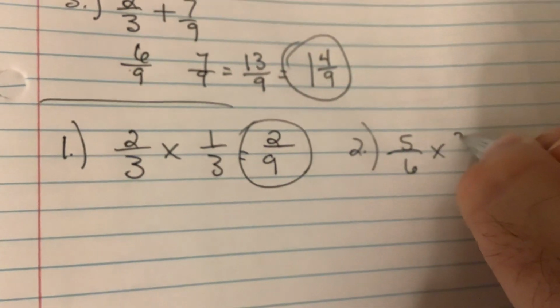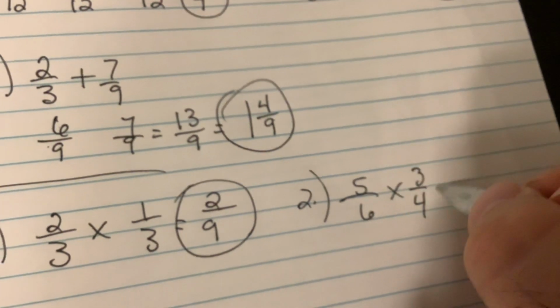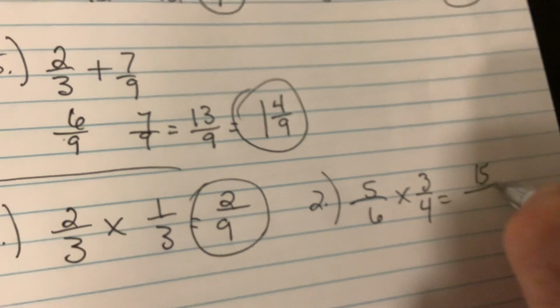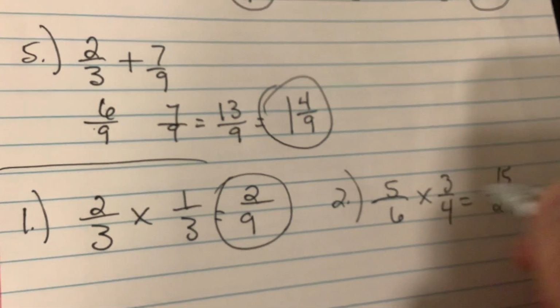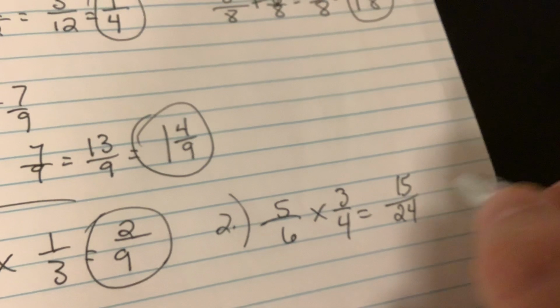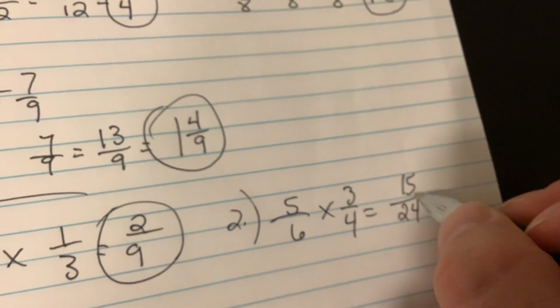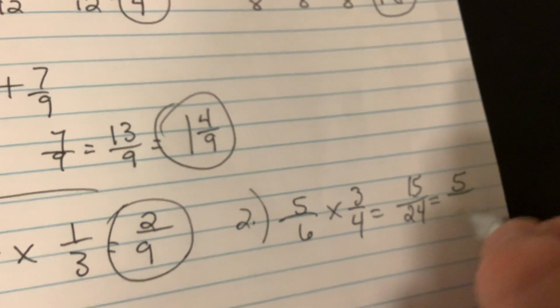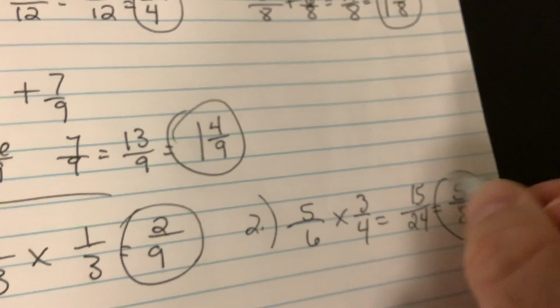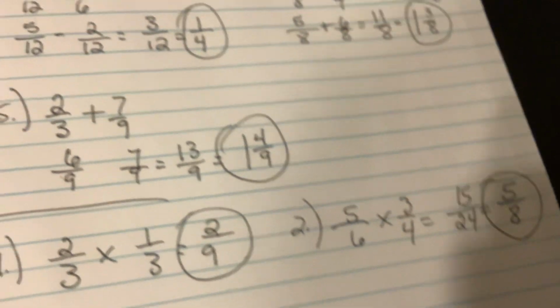5/6 times 3/4. So the top is 15. The bottom is 24. 5 times 3, 6 times 4. This does reduce down by 3. These can be divided by 3. 15 divided by 3, 24 divided by 3. You get 5/8.